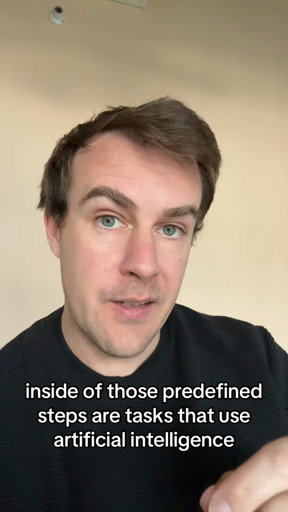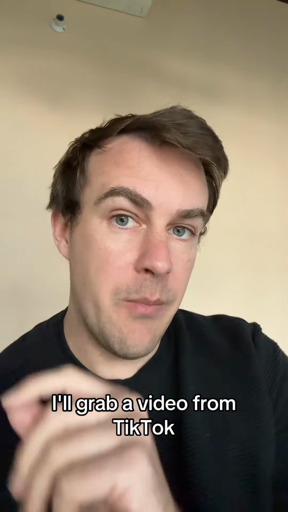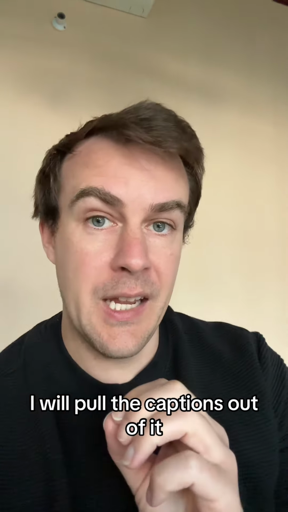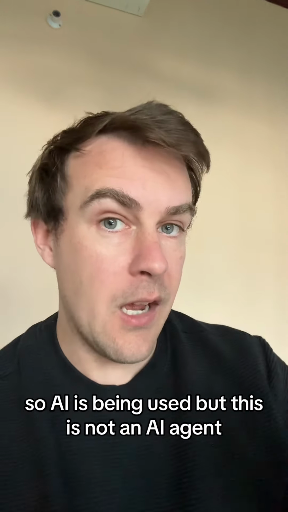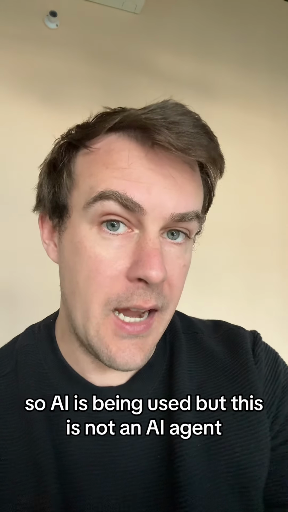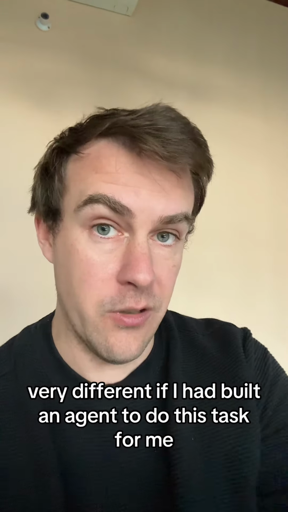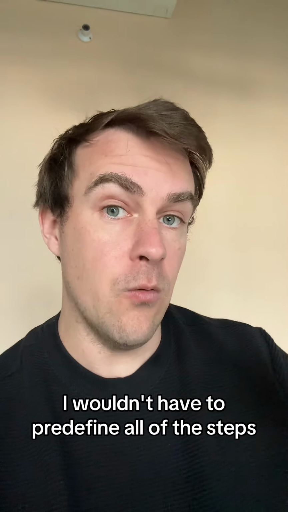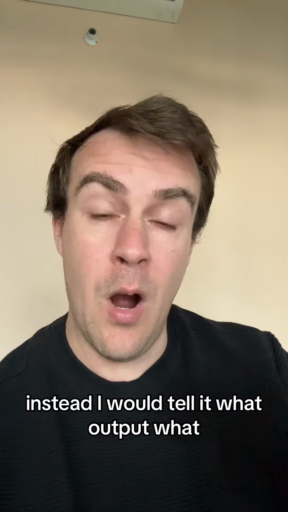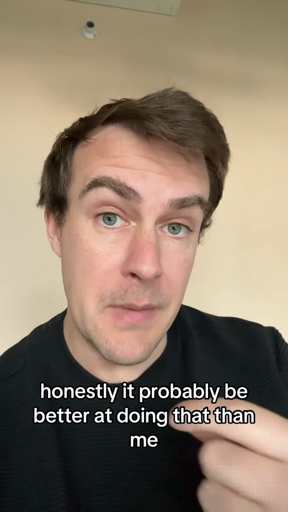Inside of those predefined steps are tasks that use artificial intelligence. So for example, I'll grab a video from TikTok, I will pull the captions out of it and turn it into a script using AI. So AI is being used, but this is not an AI agent, it's just AI as a step in a predefined process. Very different. If I had built an agent to do this task for me, I wouldn't have to predefine all of the steps. Instead, I would tell it what output, what end goal I wanted, and it would work out the best way to do it. And honestly, it would probably be better at doing that than me, a human.